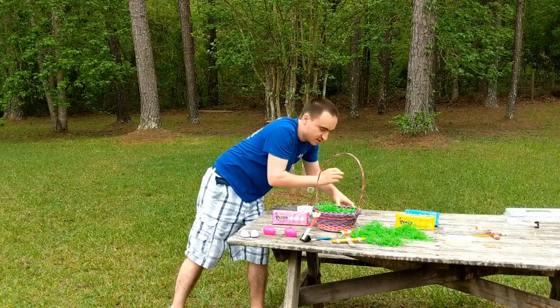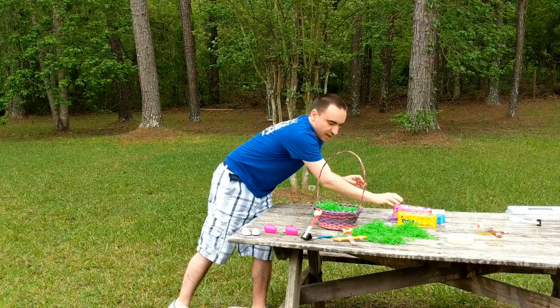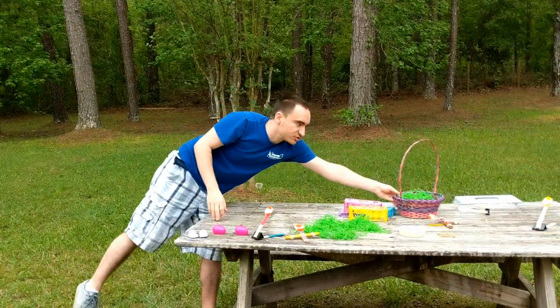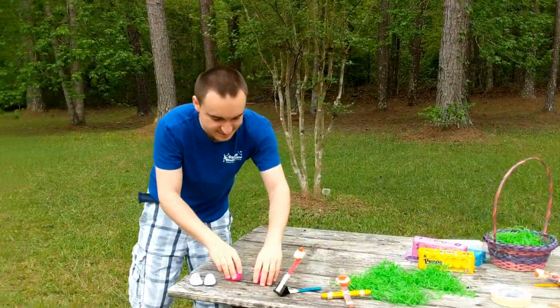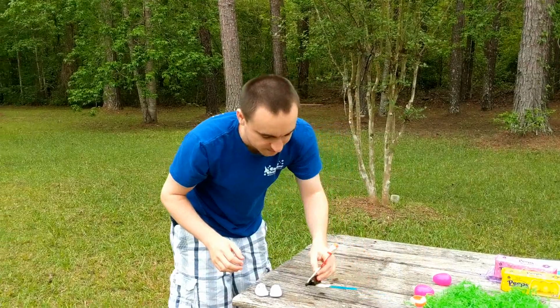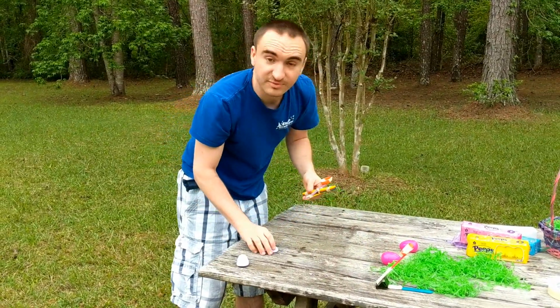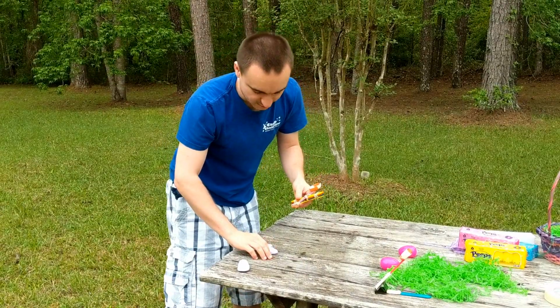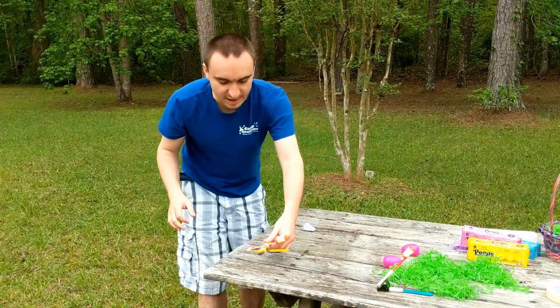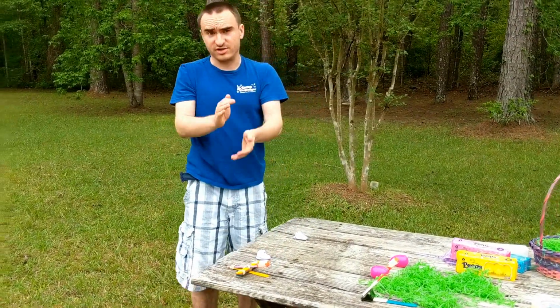I'm actually going to move this down, so that way I can clear our way. You guys want to come on a little closer, we're going to get our testing underway. We're going to test out with this one first. Let's test out with the Peeps and see how they launch. Again, don't forget, we're trying to launch it the farthest, okay?